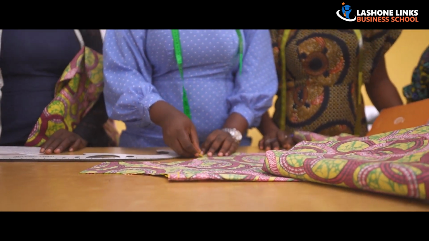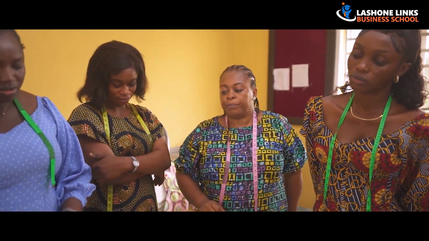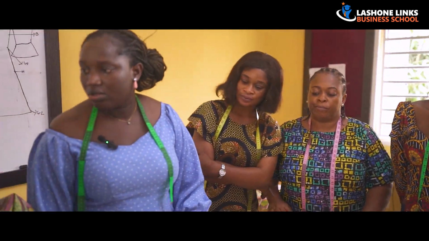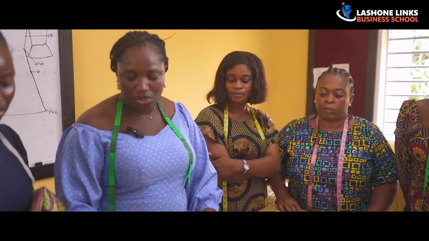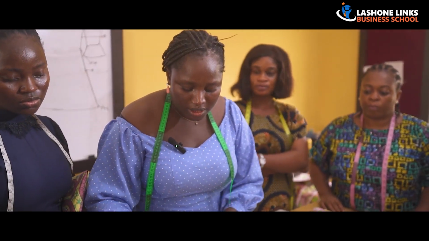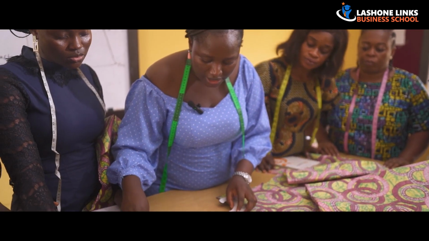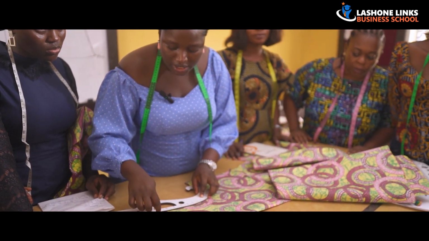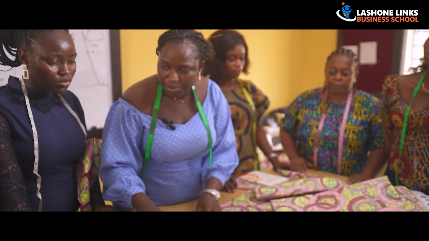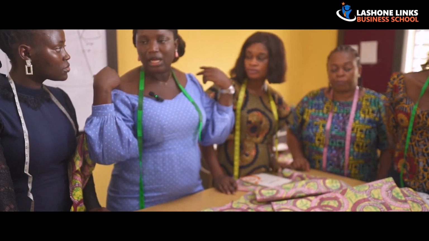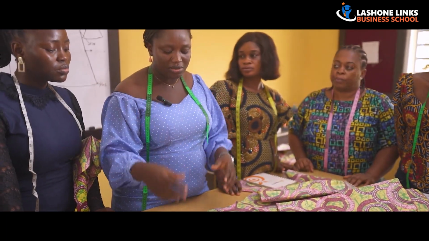Can you see? Readjust. And cutting that part out, will it not affect the shoulder? No, it will not affect. You are not touching the shoulder. That's why, when I want to cut, I place it like this, making sure that this shoulder tip is constant, because the back and the front shoulder must be the same size.